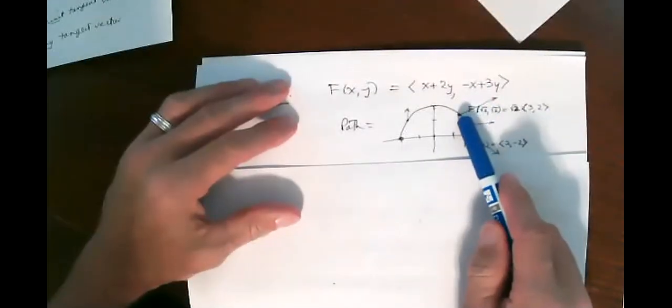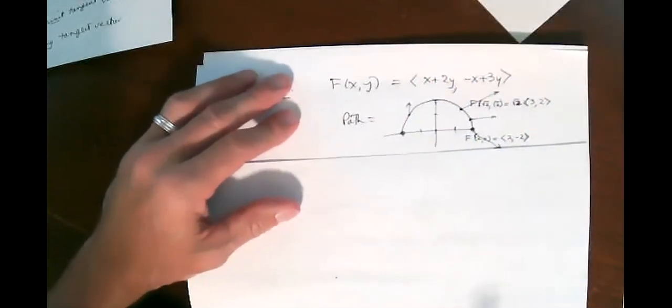But I want to get this to look simpler, and here's the way I'm going to do it. I just need to find a vector that's tangent at each point, and I'll divide by its length to get the unit tangent. I'll take the dot product with capital F, and that'll get me the thing with the cosines. So it's all good.